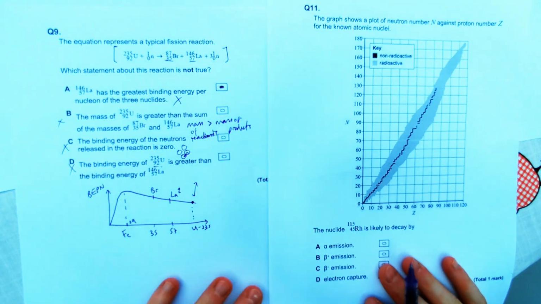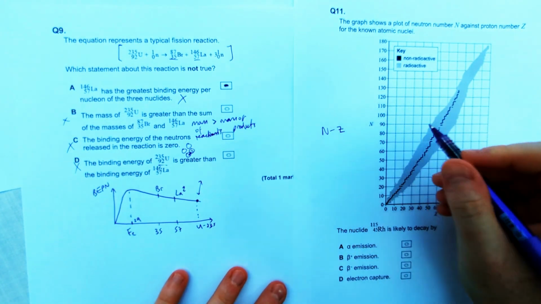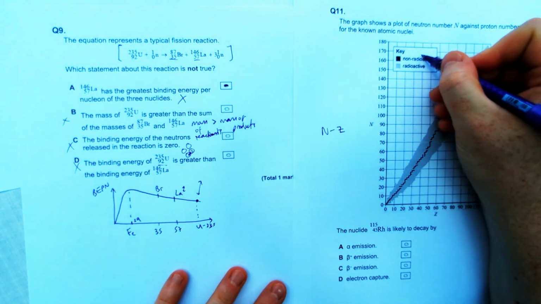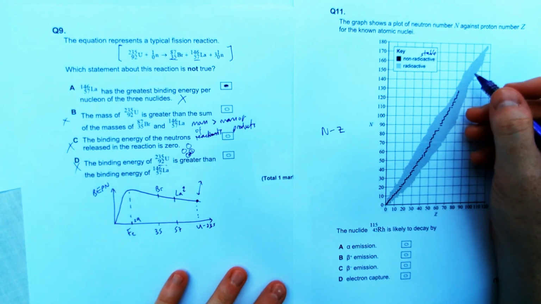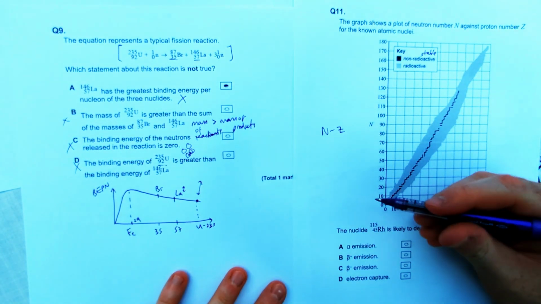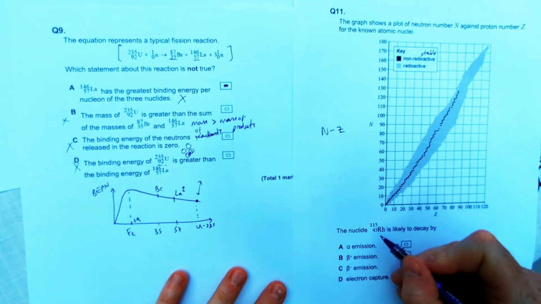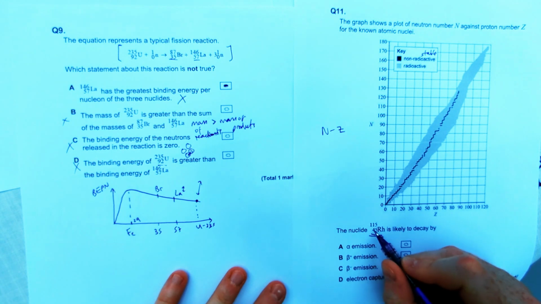Okay, let's talk about some NZ graphs, or NZ plots. This is an NZ plot. We need to know this is the line of stability, so these are the elements that are stable and non-radioactive. Everything either side of them and towards the top can undergo alpha decay, beta decay, or a bit of fission as well. So we're after a nuclide which has an atomic number, or proton number, of 45, and a total mass number, or total nucleon number, of 115.